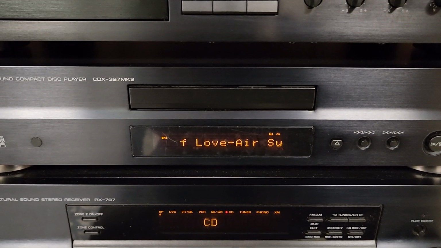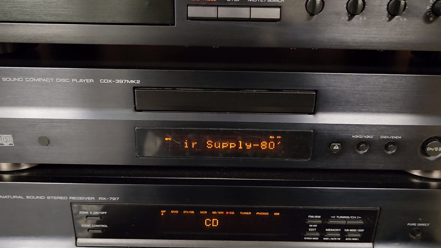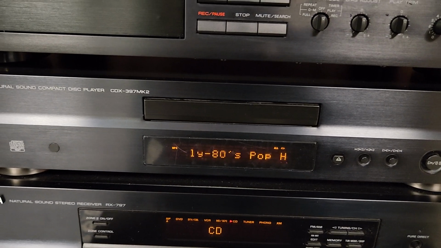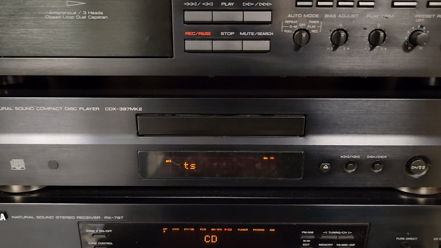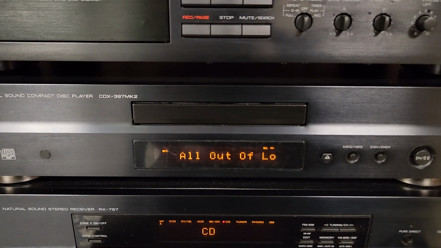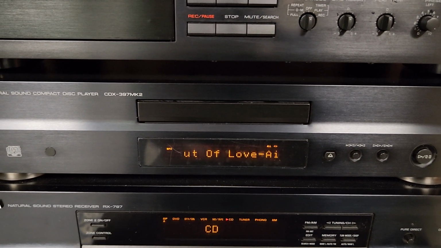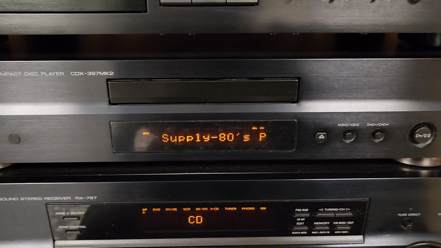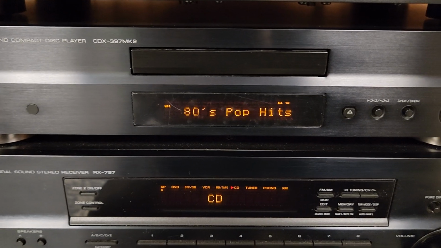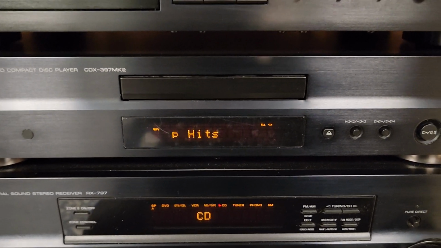Now look how it scrolls. Air Supply, 80s pop hits. And you see how I keep scrolling? If you make a custom MP3 CD, it will continue to scroll, which I actually like.